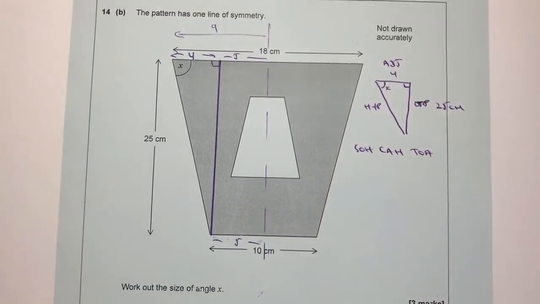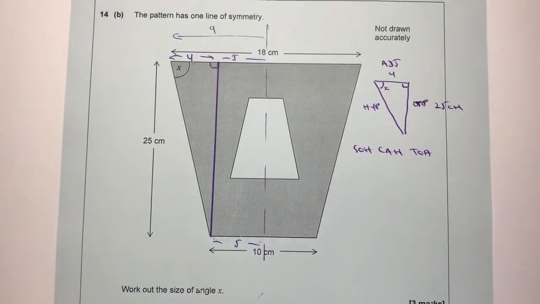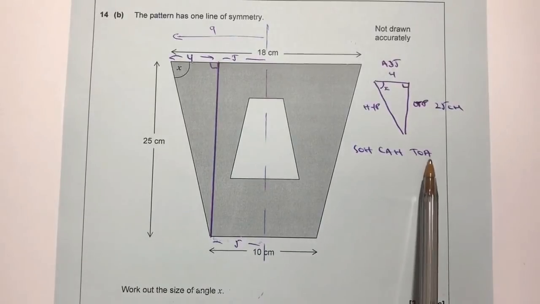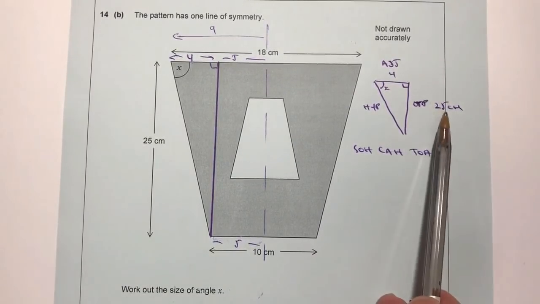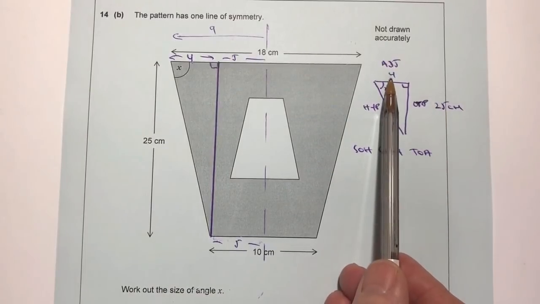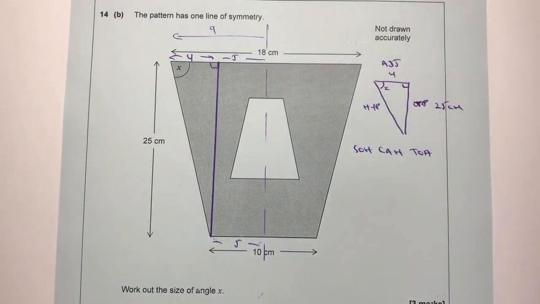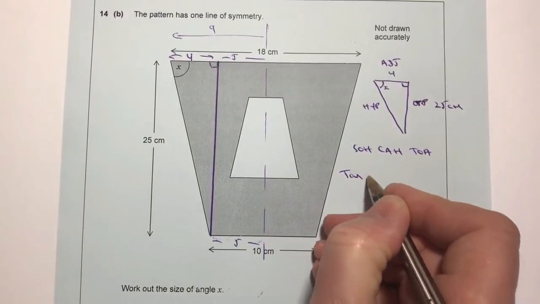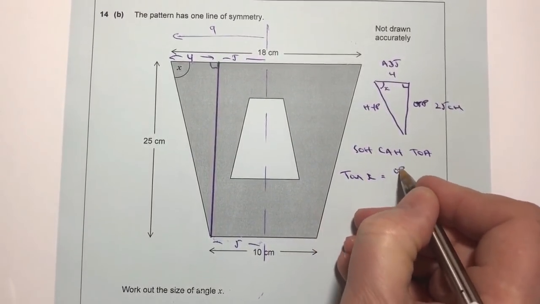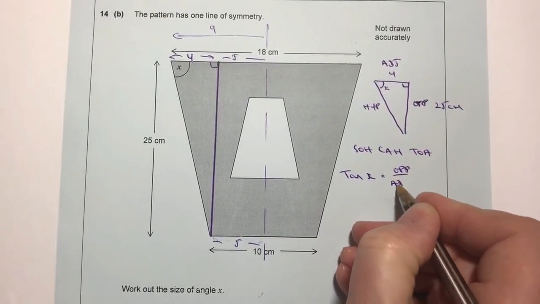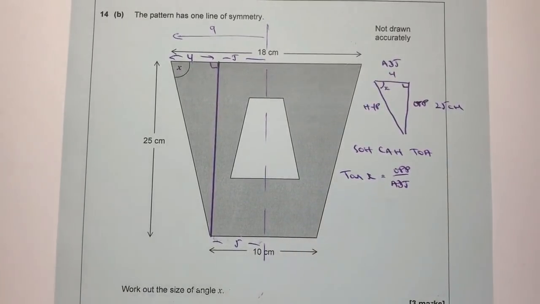Okay, now in this particular case I'm going to be working with the opposite and the adjacent. So if the opposite is 25 and the adjacent is 4, what I can do is I can say the tangent of x, which is what I'm looking for, is the opposite divided by the adjacent.